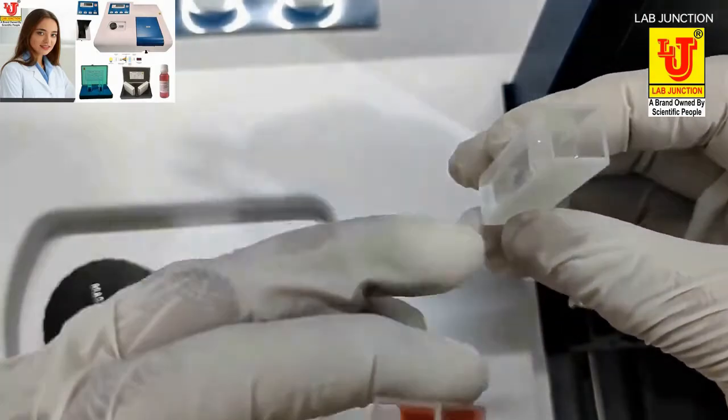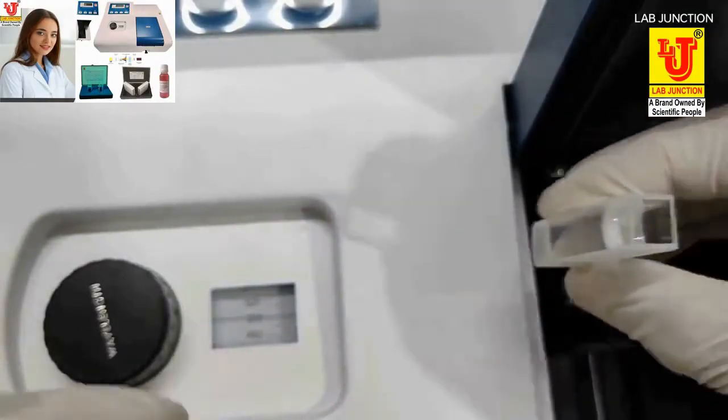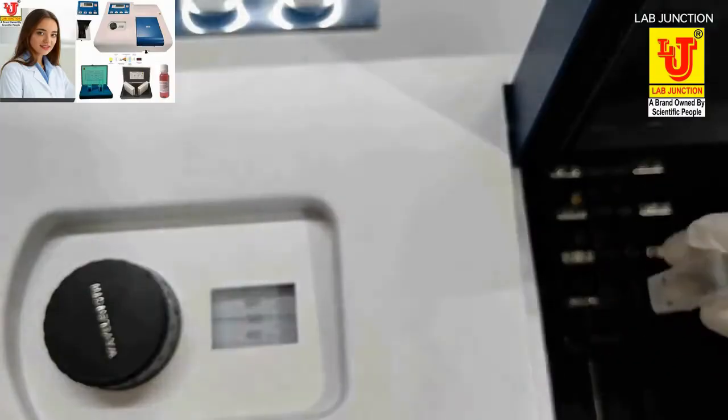These two sides are opaque, these are visible. Always place the beam side visible like this way.